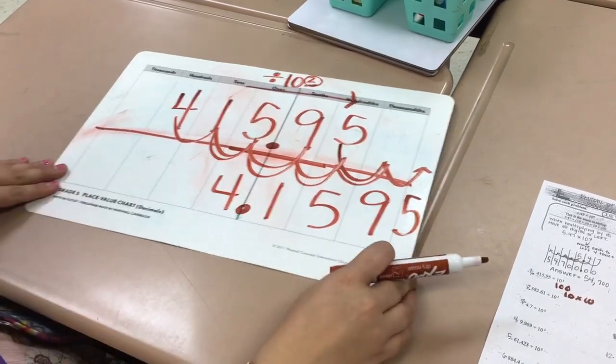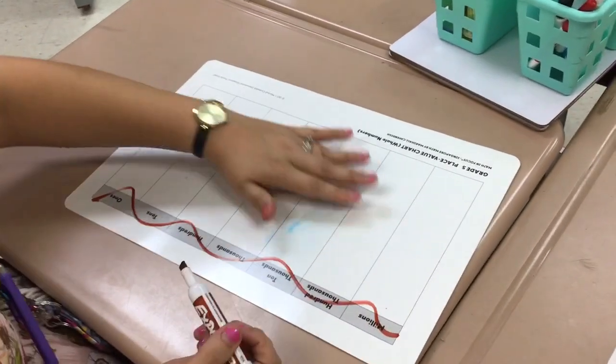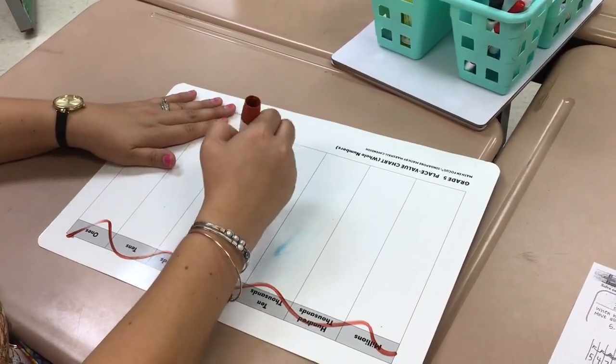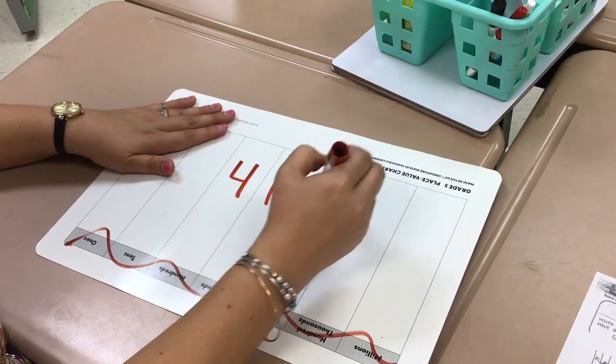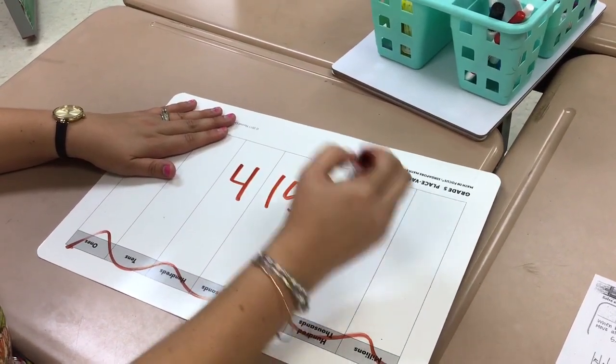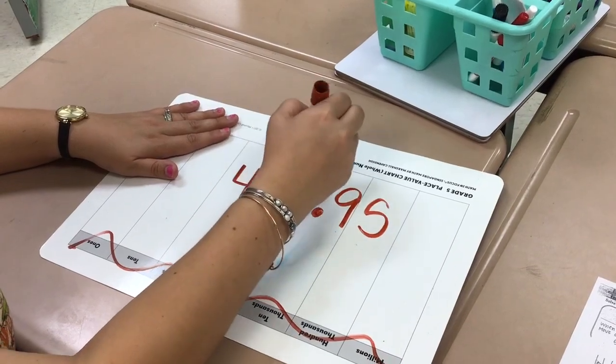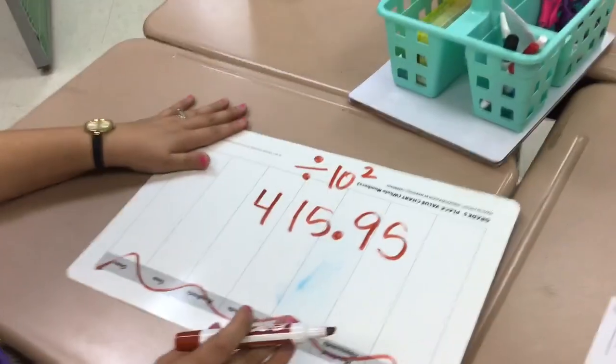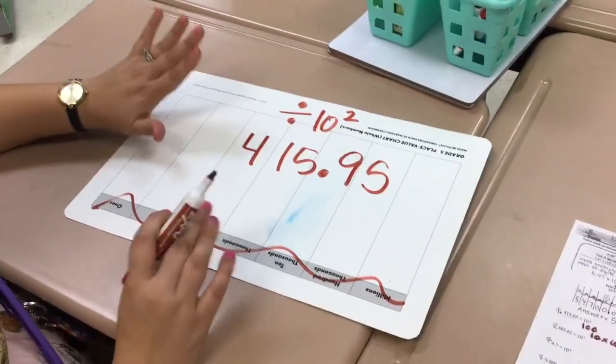There's another way you can work it. I'm going to flip it over. And I'm ignoring place values, and I'm just going to use this as a plain whiteboard. So once again, if my number is 415 and 95 thousandths, I'm dividing it by 10 to the second power. I could say, I just want to move my decimal around because I like that strategy better, which is fine.